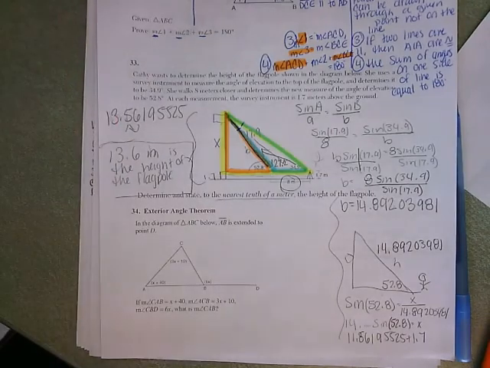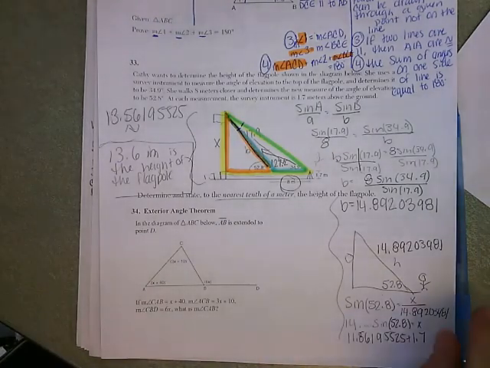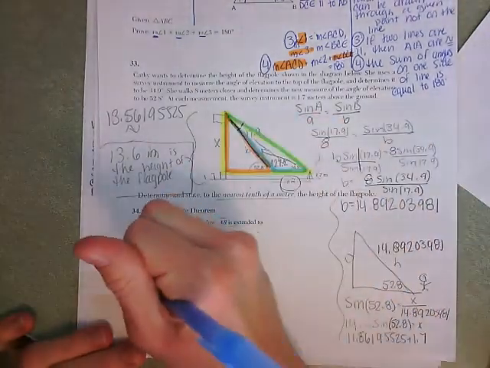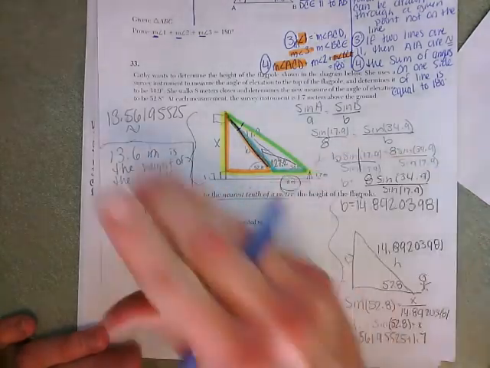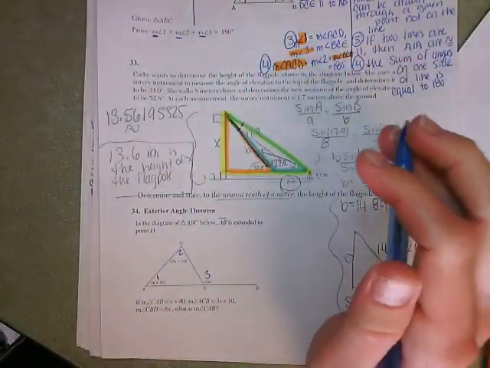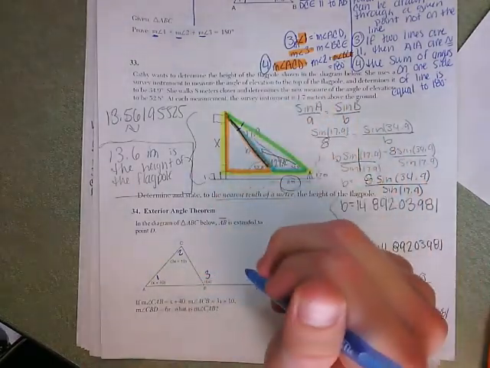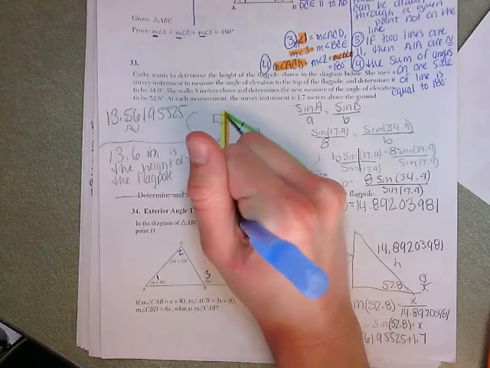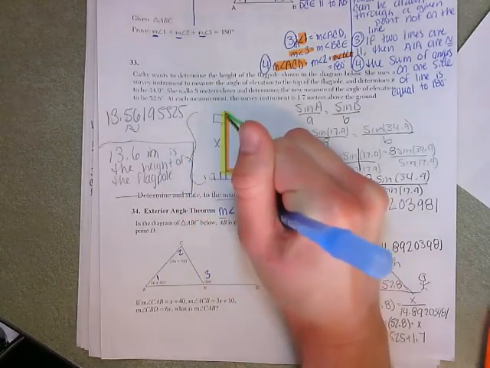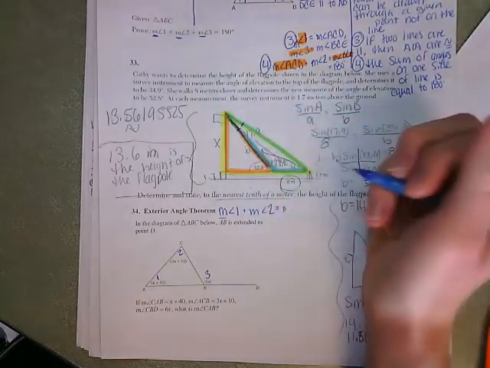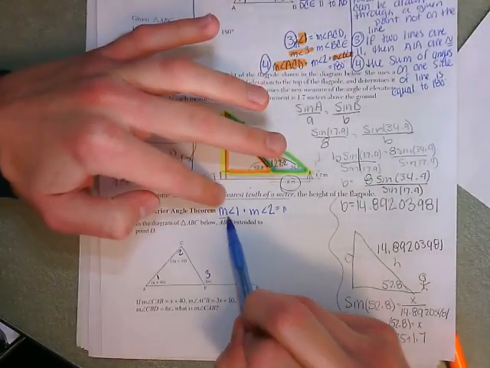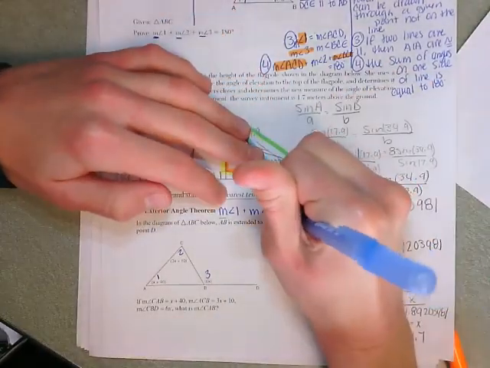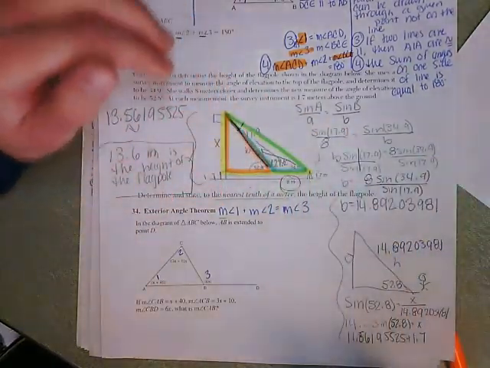All right, so we're going to talk about the exterior angle theorem. Now, I did briefly talk about this, but let's talk about it again. So we're just going to call this angle 1, angle 2, and angle 3 just for the sake of being simple. Now, the exterior angle theorem says that the measure of angle 1 plus the measure of angle 2 is equal to the measure of angle 3.